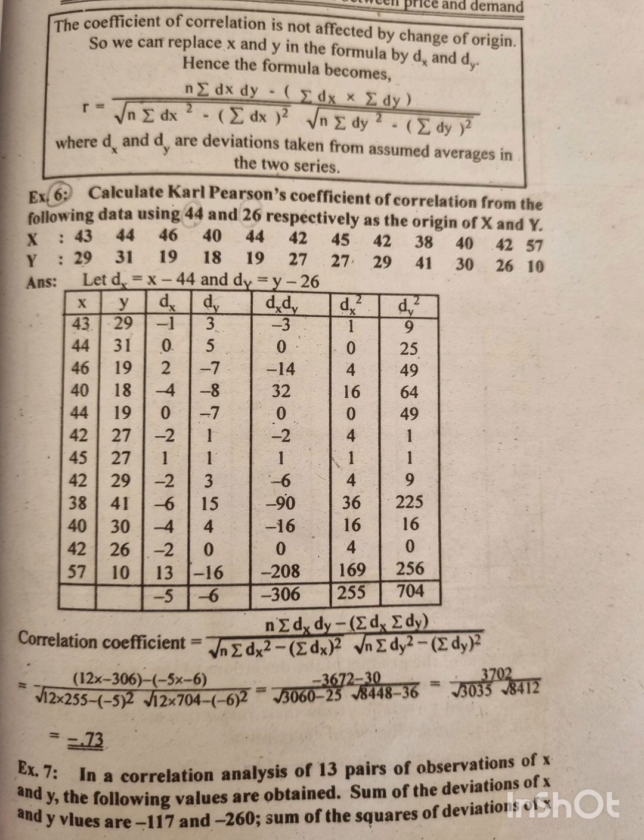How will we find dy? The original value is 26 and the first y value is 29. So 29 minus 26, it will be 3. Then 31 minus 26, it will be 5. Then 19 minus 26, it will be minus 7. So likewise, we have calculated the dx and dy values. This is the most important portion in the deviation method. After finding the dx and dy values, we can find dx into dy.